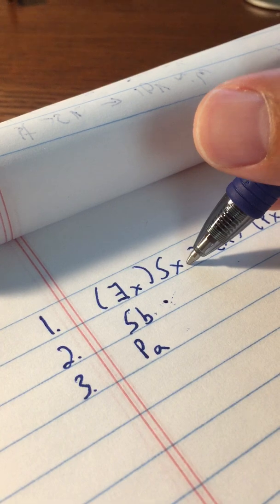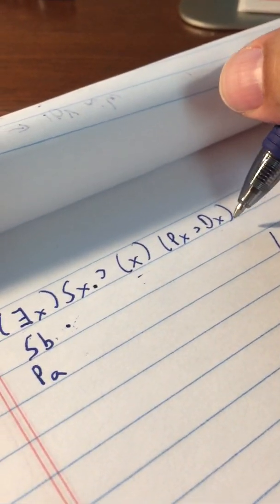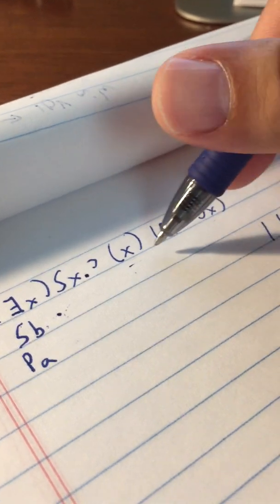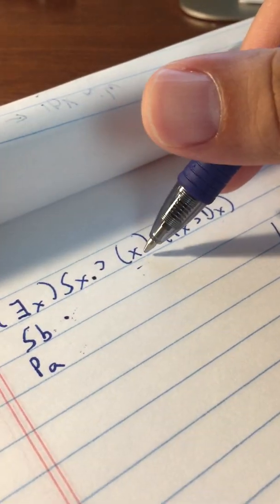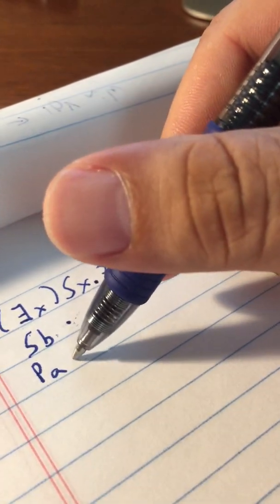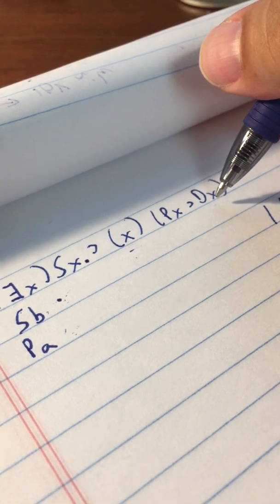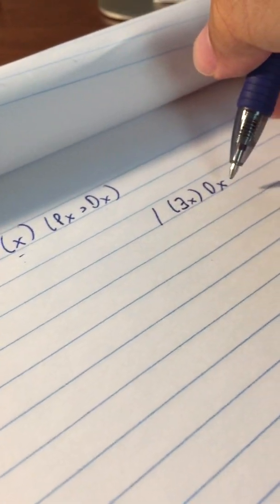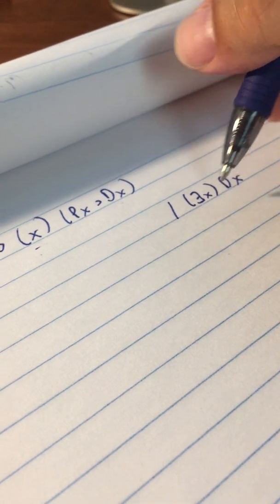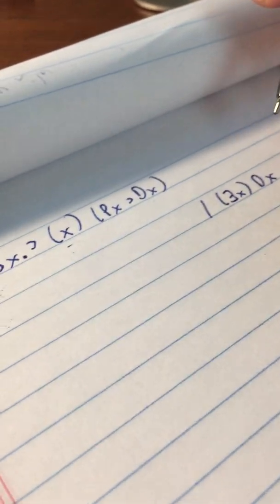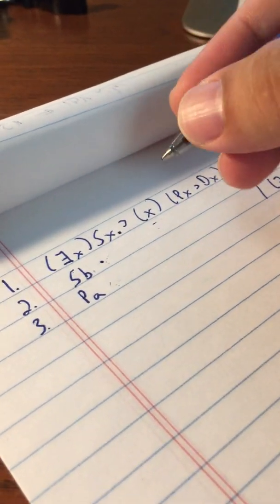That will let me use modus ponens on this conditional to get to the consequent. Once I have the consequent, I can instantiate it with A, since it applies to everything, and then use modus ponens again to get to DA. Then I can use existential generalization again: since D applies to A, there exists an x such that Dx. So I'm going to show you that in action. It might make a little more sense if you just see it unfolding.